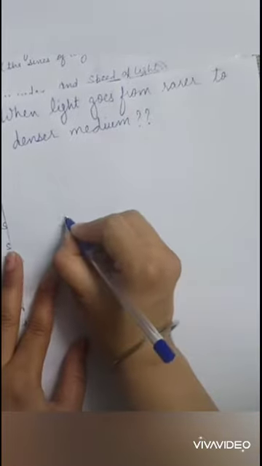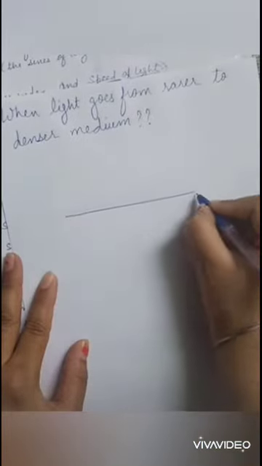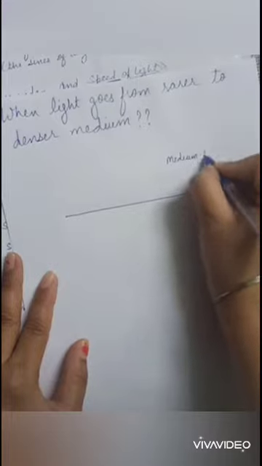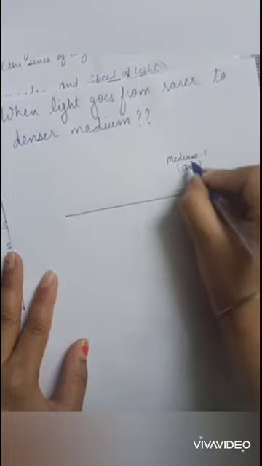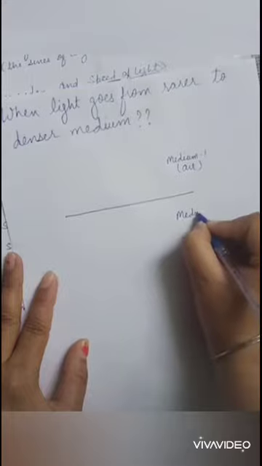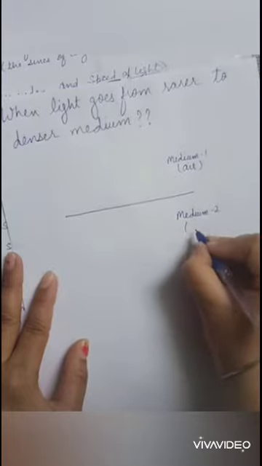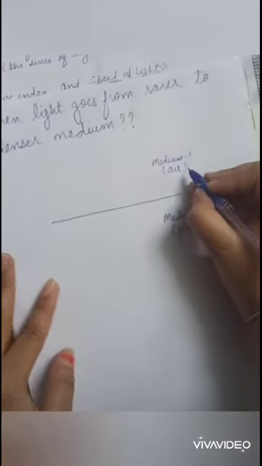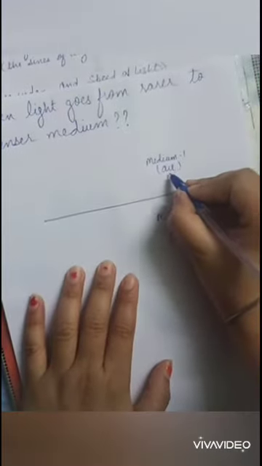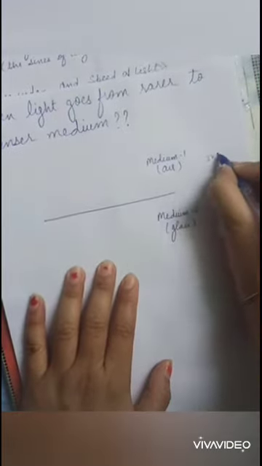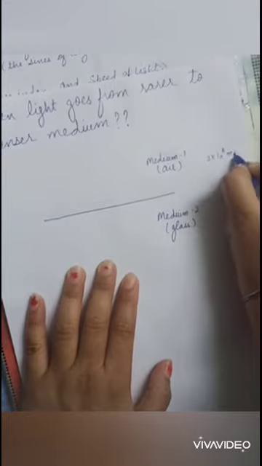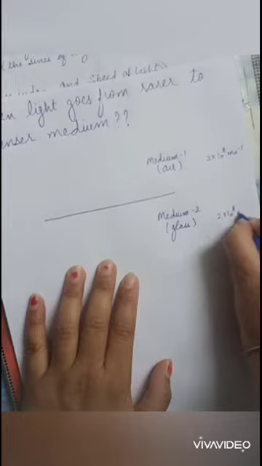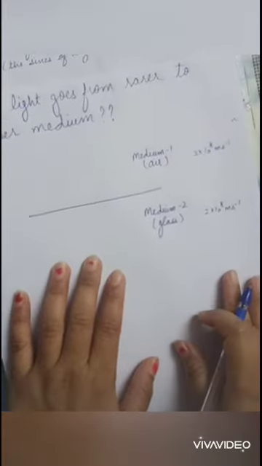Okay, again I draw an interface between two media. This is medium number 1, that is, this medium is of air. This is medium number 2, and this medium is glass. All of you know the value of speed of light in air is 3 into 10 raised to the power 8 meter per second, and that in glass is 2 into 10 raised to the power 8 meter per second.